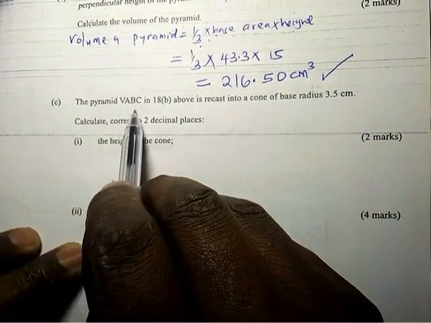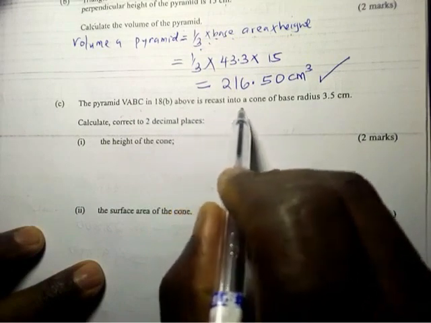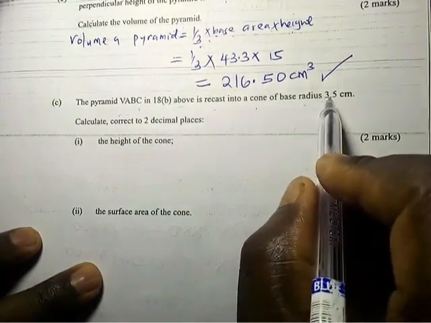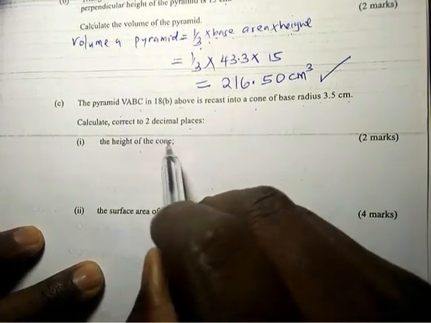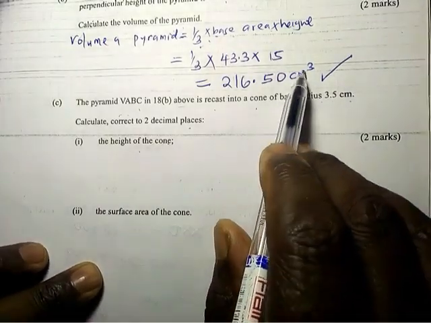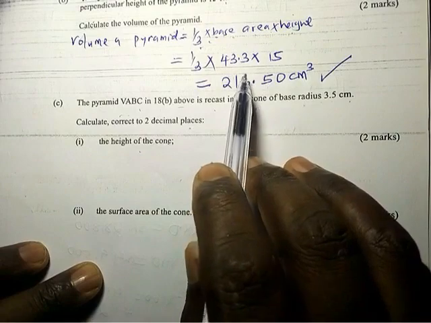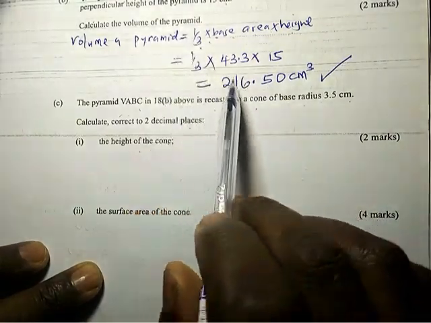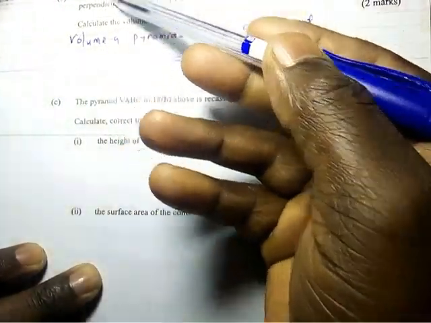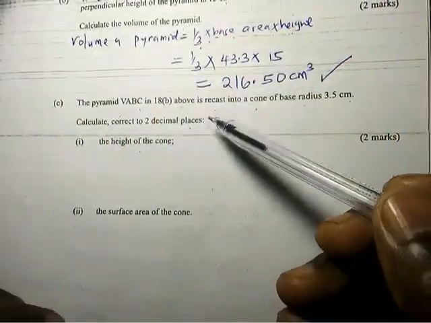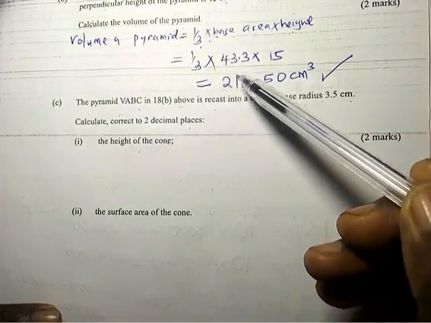The pyramid VABC above is recast into a cone of base radius 3.5. Calculate, correct to 2 decimal places, the height of the cone. So the volume of this pyramid and the volume of the cone will be the same, because this pyramid has been reformed to make the cone. Therefore they are going to have the same volume. That is what we should know there.